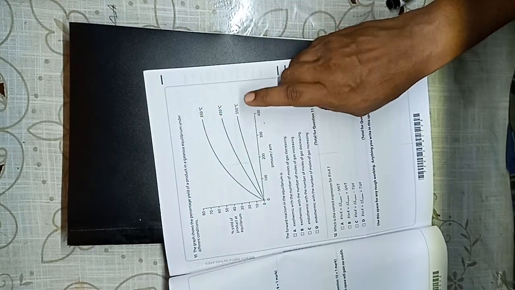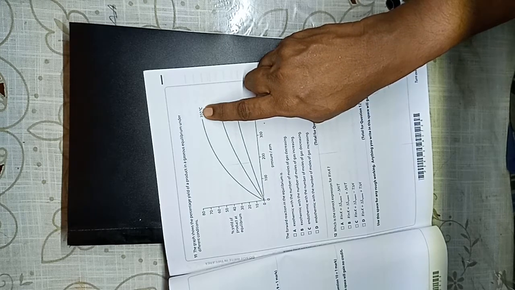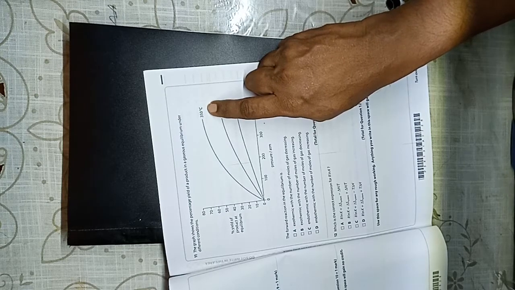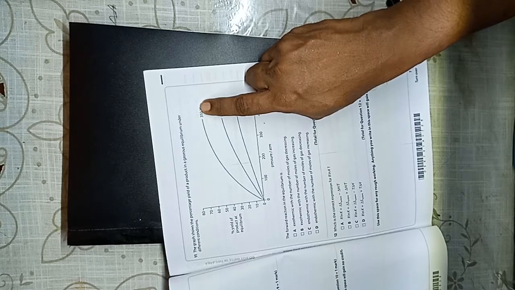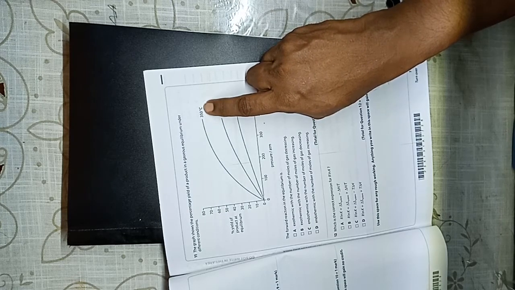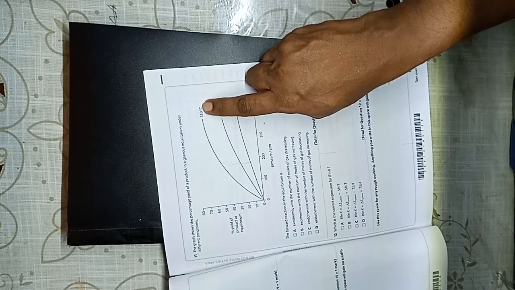That means when the temperature decreases, the equilibrium position moves forward. That means more products are formed when the temperature decreases. When the temperature decreases, the system tries to increase the temperature by making the equilibrium position move forward.